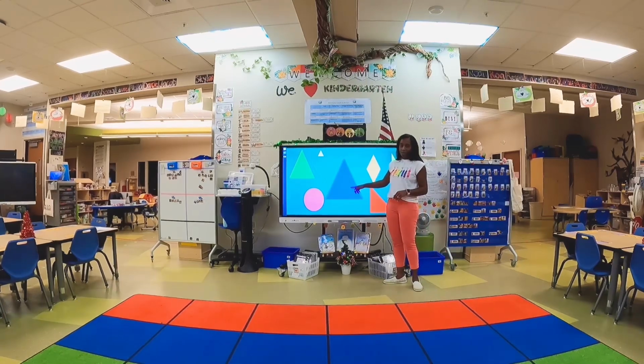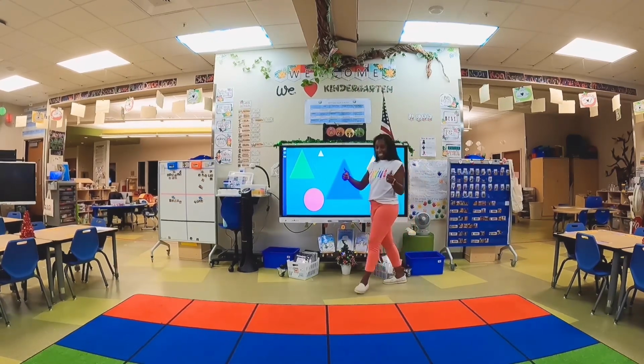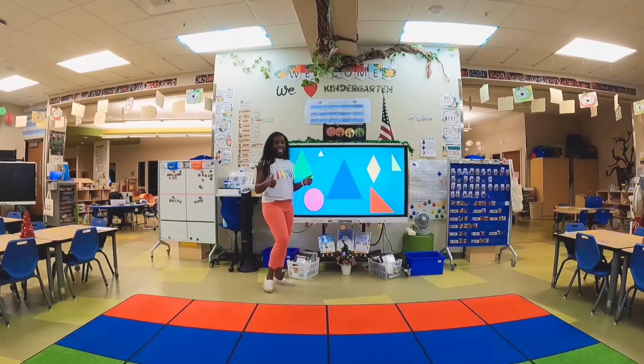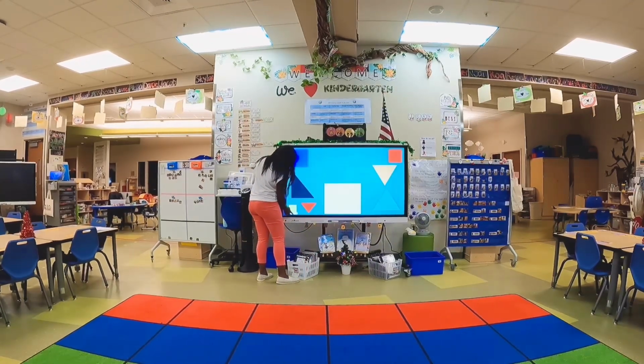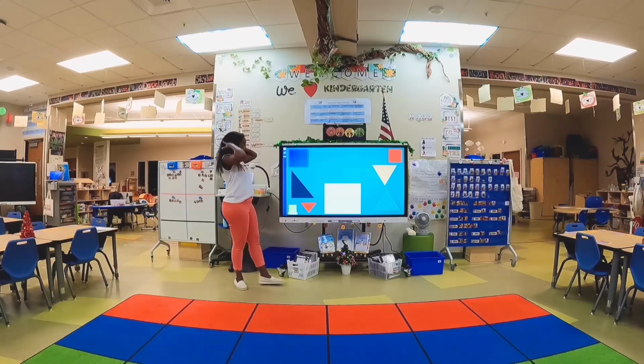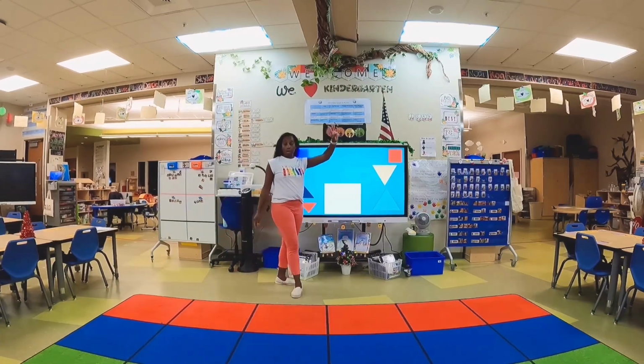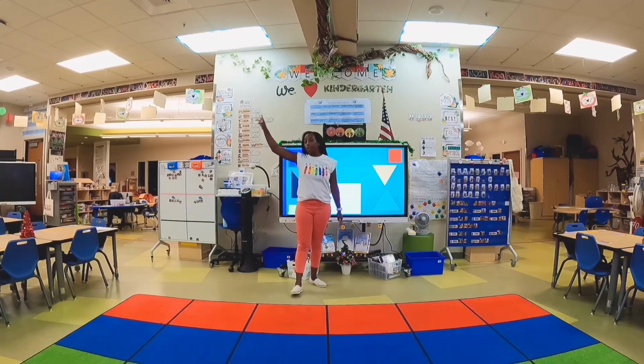What about this shape? Is this shape a triangle? Yes, it has 3 vertices and 3 sides. Good job, friends. So now, if it is a square, show me a 4. And if it is a triangle, show me a 3.